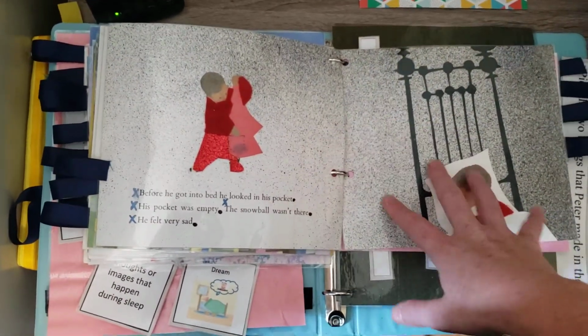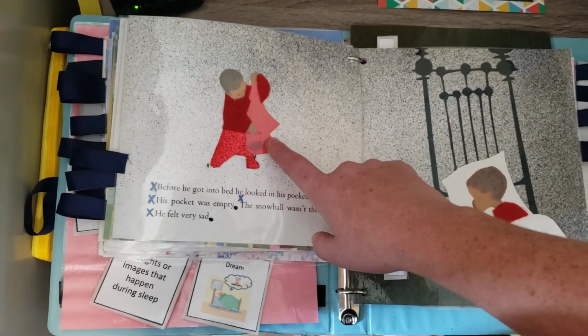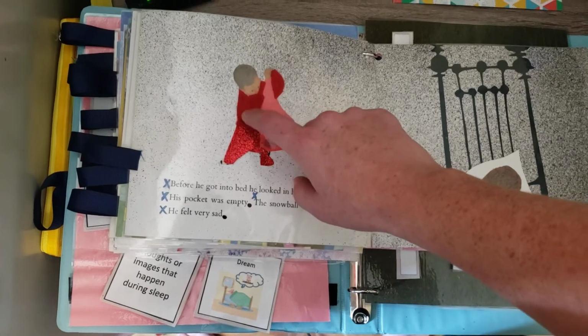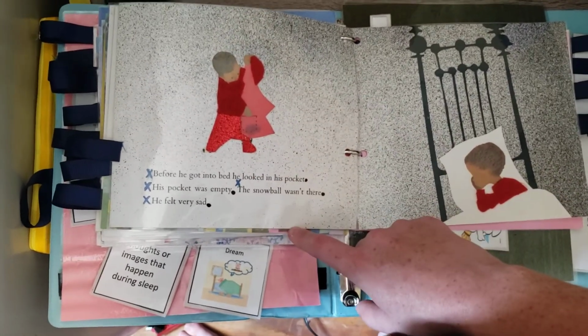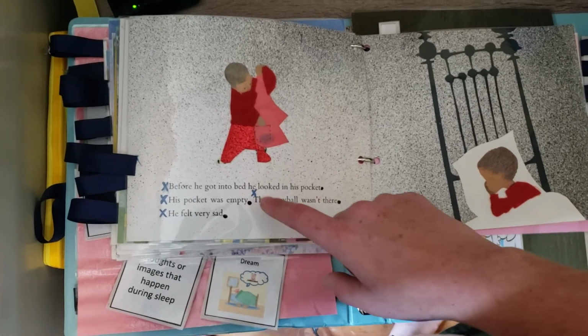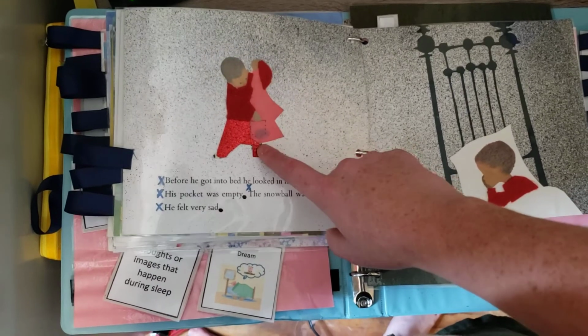Now here I didn't do much. I just wanted to keep his sleepwear very consistent through the story. I used glitter paper for the bottom, and for the shirt I used felt. Again, another paragraph to show the complexity, but very short sentences. He felt very sad. The snow wasn't there. He discovers his little snowball he put in his pocket had melted.